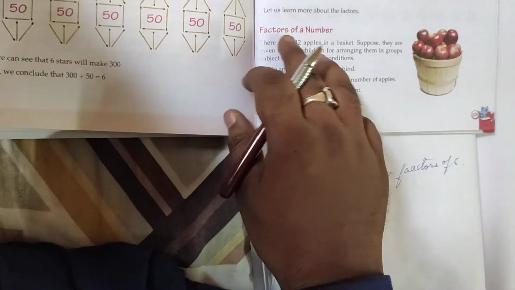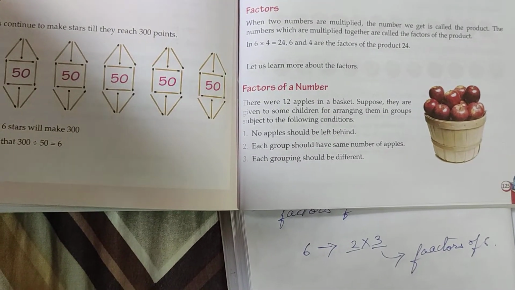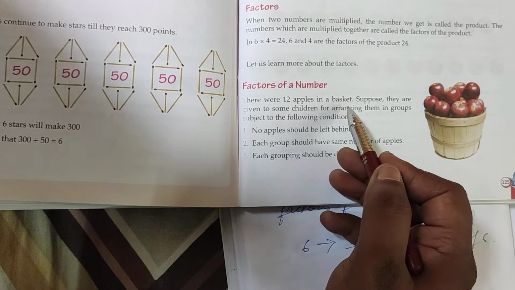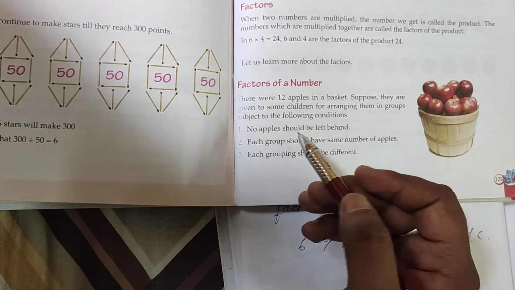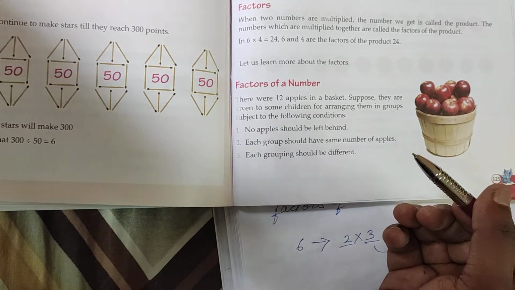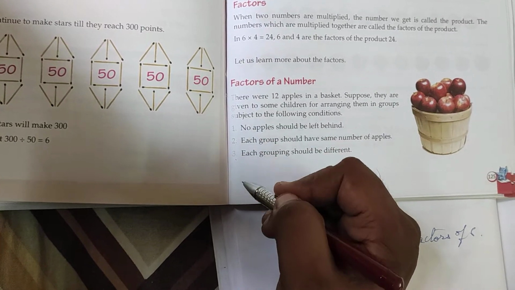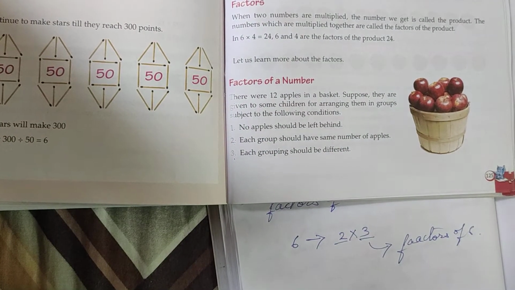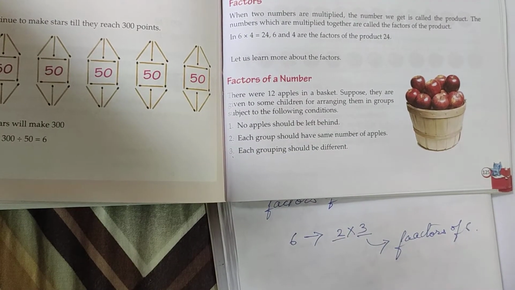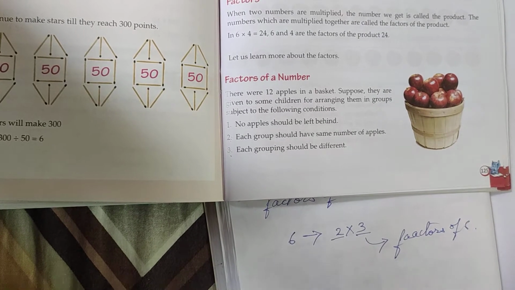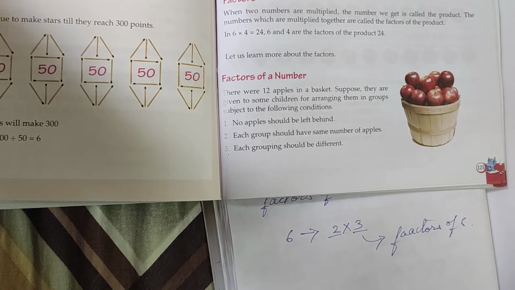Factors of a number. Here they have said factors of a number. So in factors of a number, there were 12 apples in a basket. Suppose they are given to some children for arranging them in groups, subject to the following conditions. We have to follow these conditions before sharing the apples in groups. Clear? So what is the first condition? No apples should be left behind.